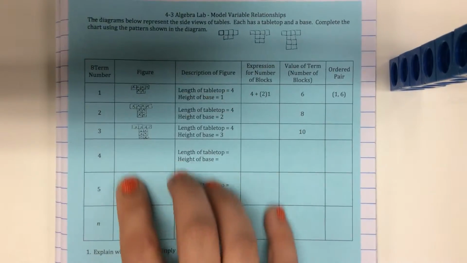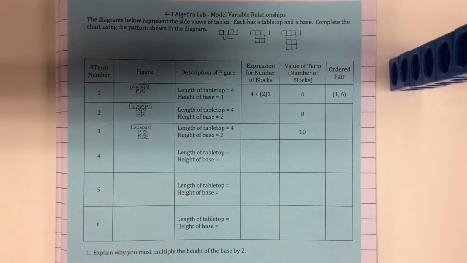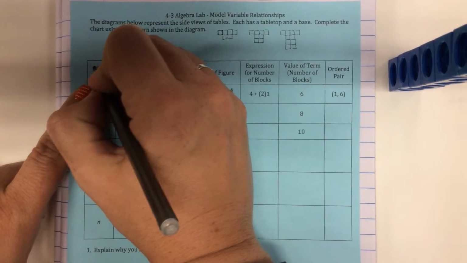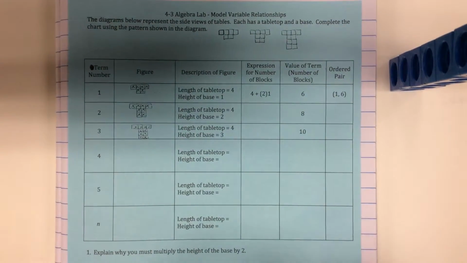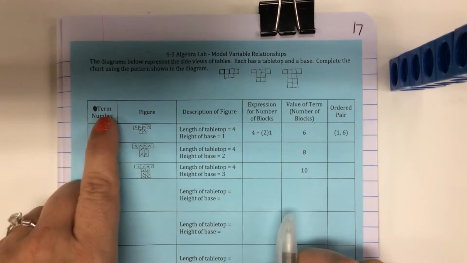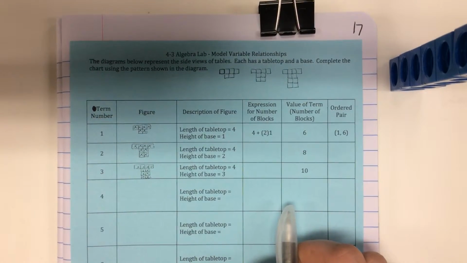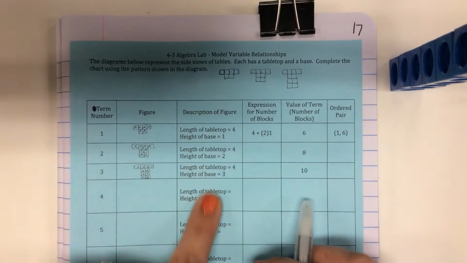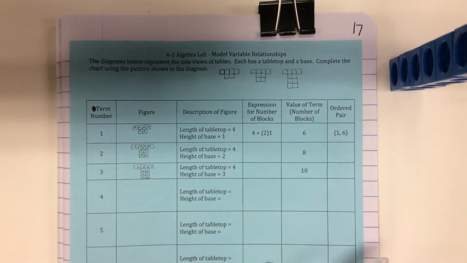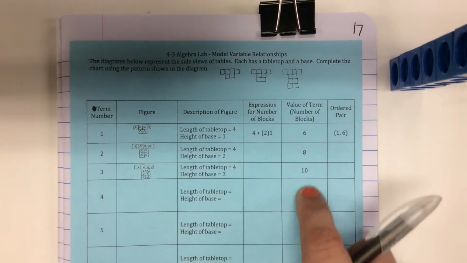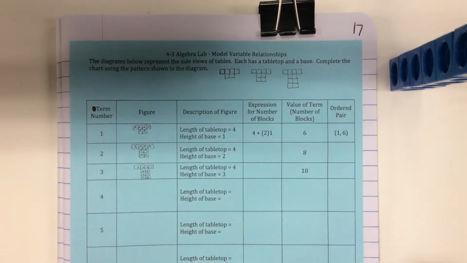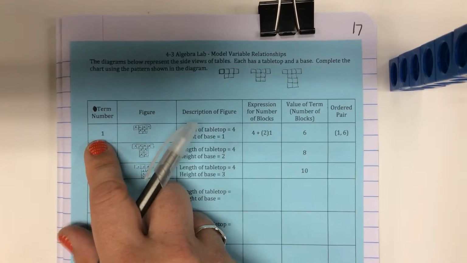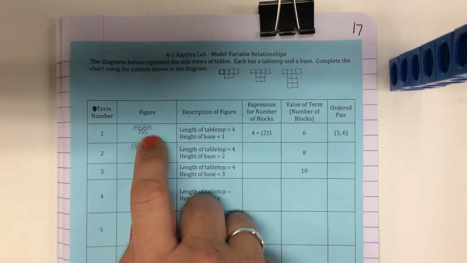So if we go down to our table, the term number is listed here in this column. The figure, we drew a picture. The description of the figure, the expression, the mathematical way we find it, the value, the answer, and the ordered pair. So if we look at term number 1, here's the first picture.